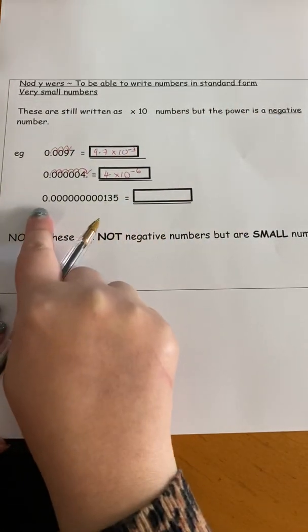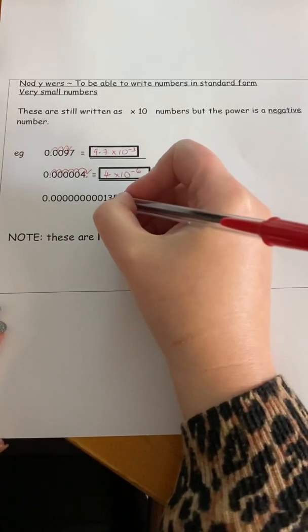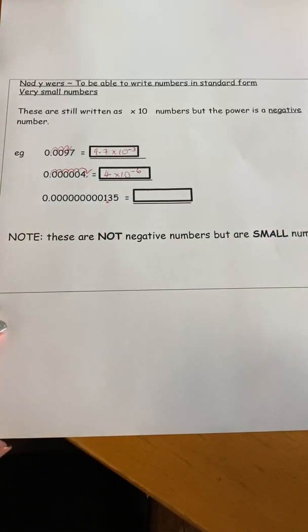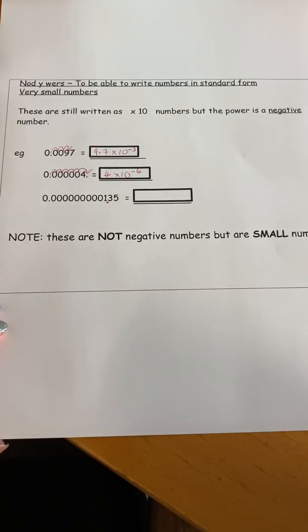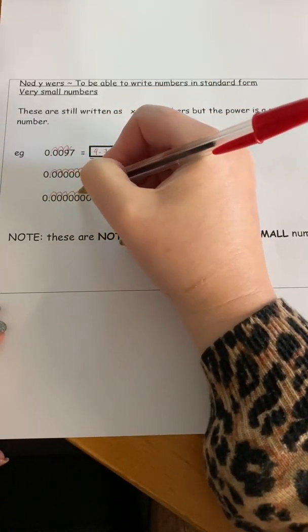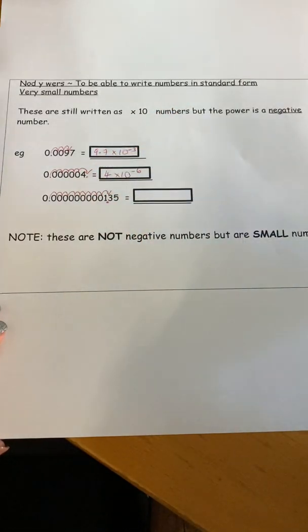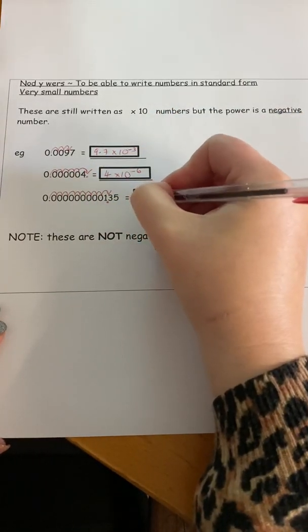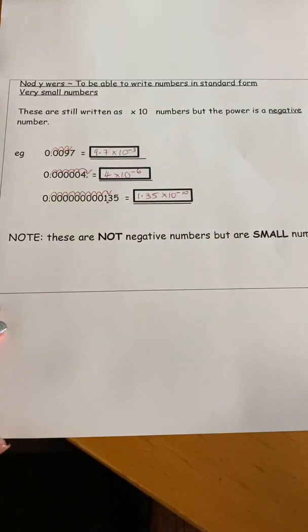Last one then, really, really, really small number. So I got lots of zeros. So I would need it to be here. So it becomes 1.35. If I moved it again, it would become 13.5. So that's too big. It has to be between 1 and 10. So I'm moving it 1, 2, 3, 4, 5, 6, 7, 8, 9, 10 times, okay? So it becomes 1.35 times 10 to the power of -10, because I moved it 10 times and it's a really, really small number.